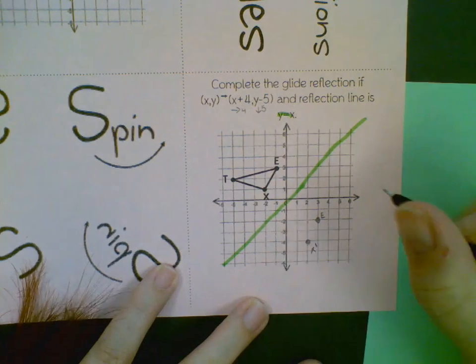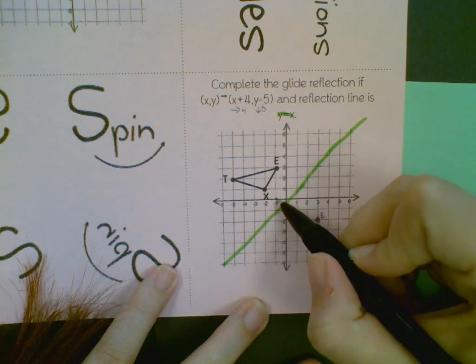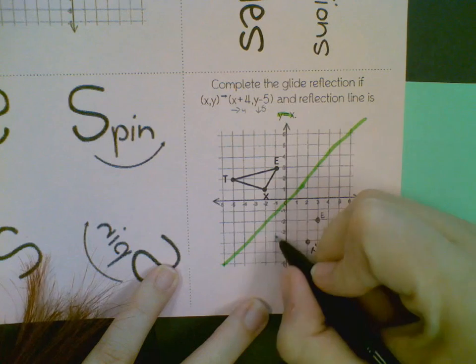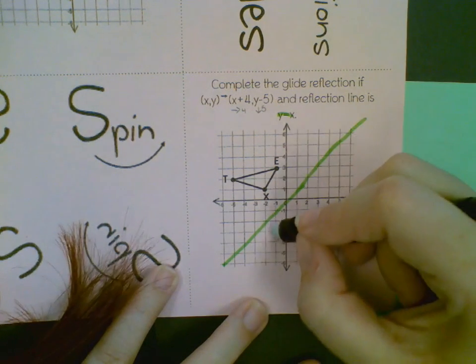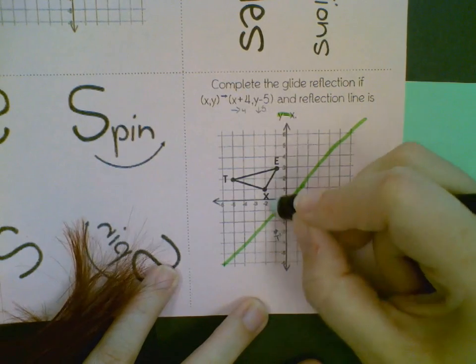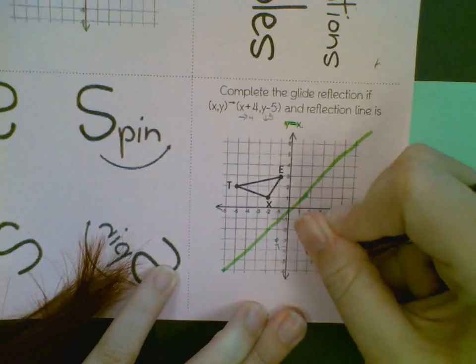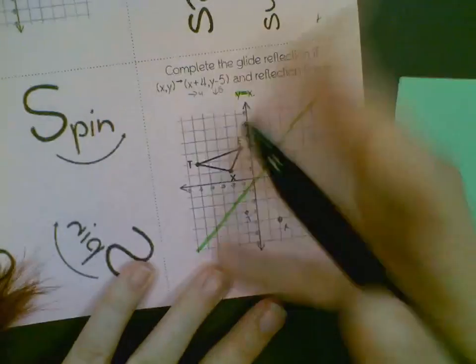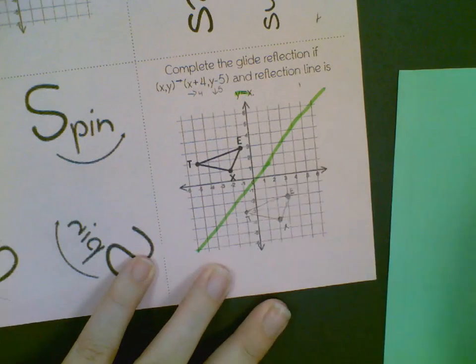I like to make up math words. So we're moving over 4 and down 2, 4, 5. So there's T. Okay, so here's not prime. What am I doing? I mean, you could call it prime and then call the last one double prime if you wanted. But really it's just one thing. Like it's one translation, even though we're doing kind of 2 separate ones. So I don't like to do that.